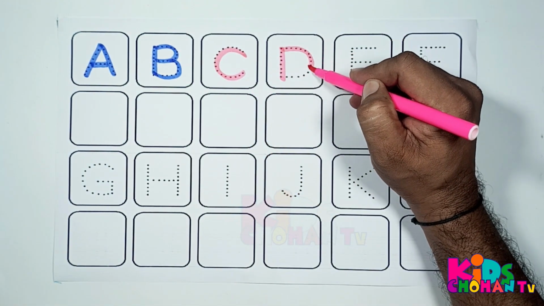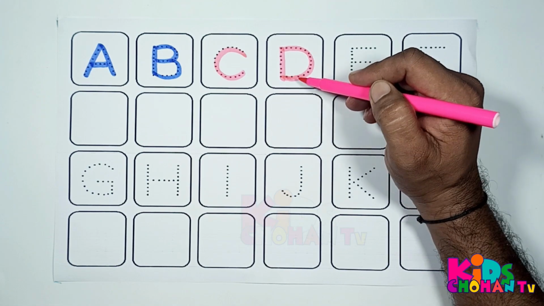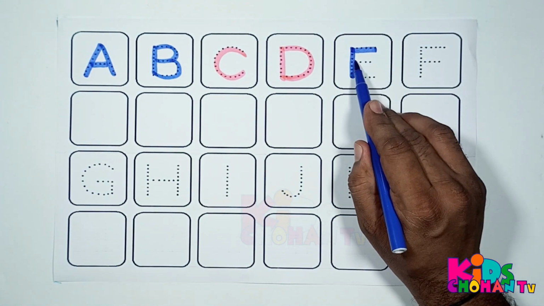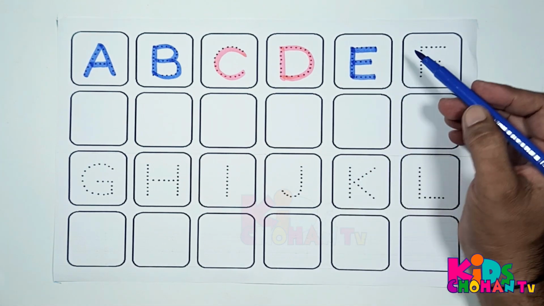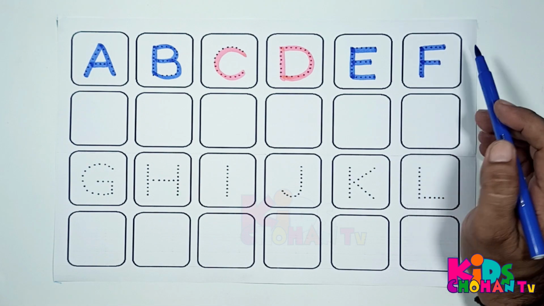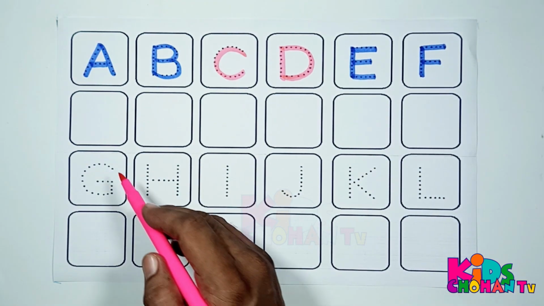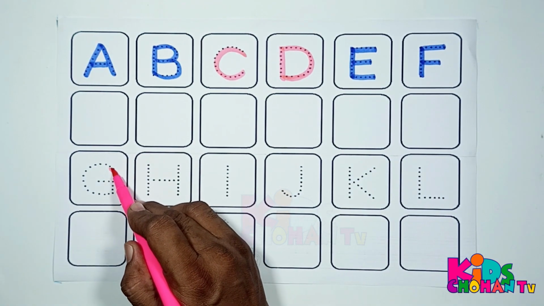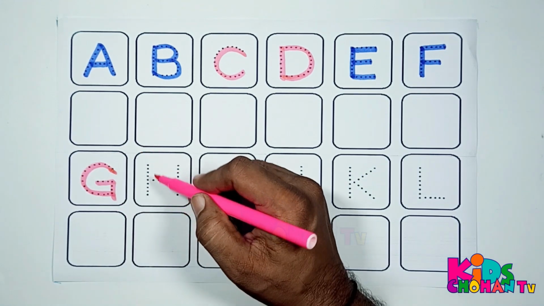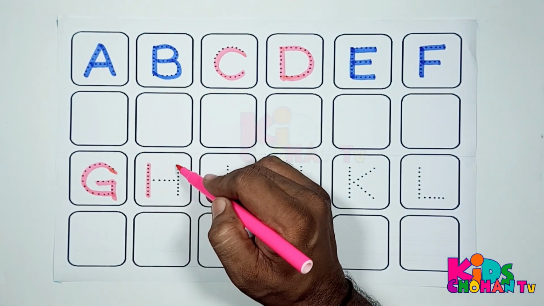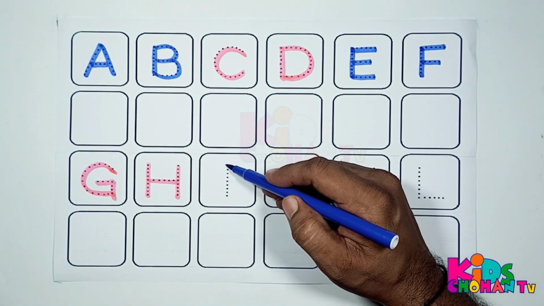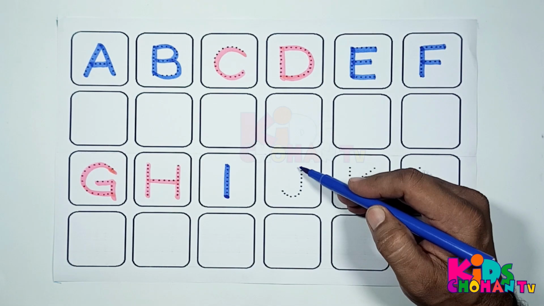This is letter D. D. Now we are tracing letter E. E. This is letter F. F. Kids, now we are tracing letter G. G. This is letter H. H. Now we are tracing I.